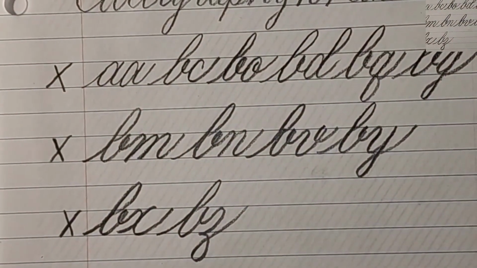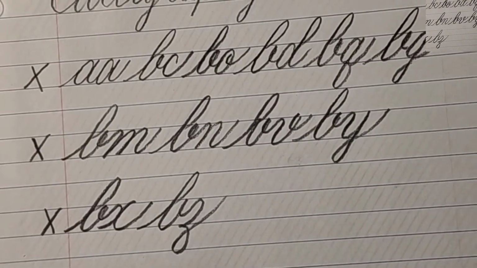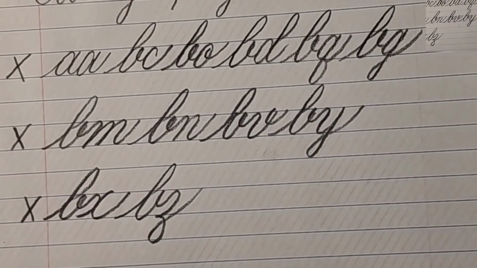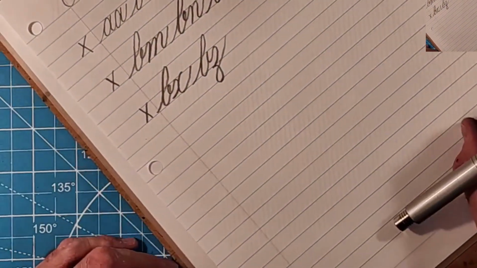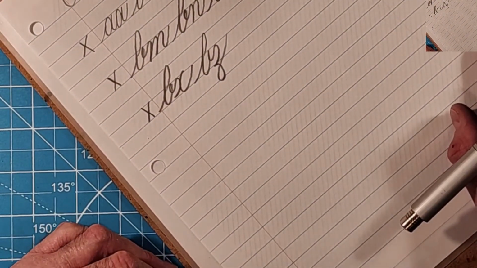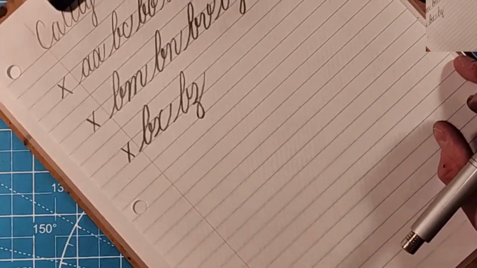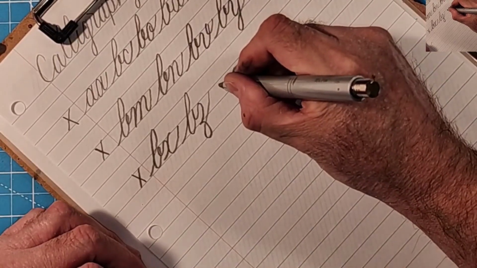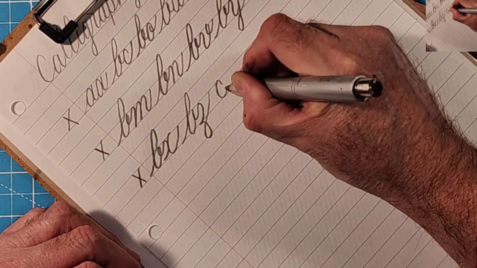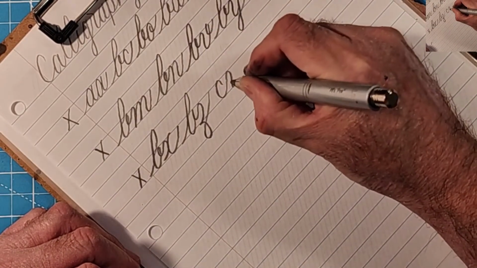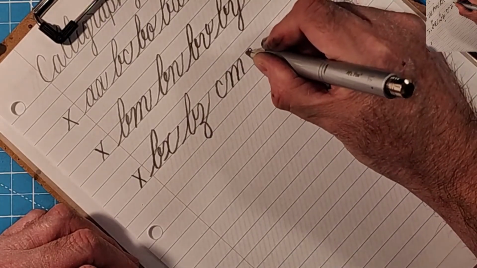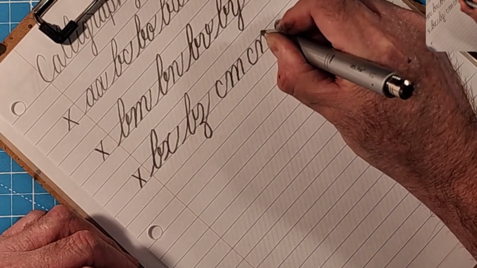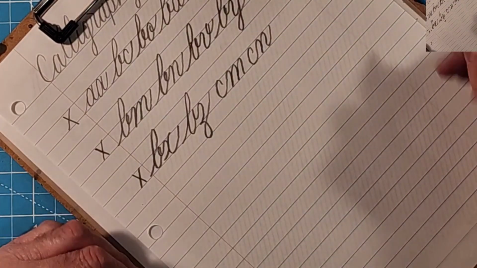Those are some of the weird strokes. Then we go into the next letter. We have C. So the C into an M or a C into an N. It looks like that.